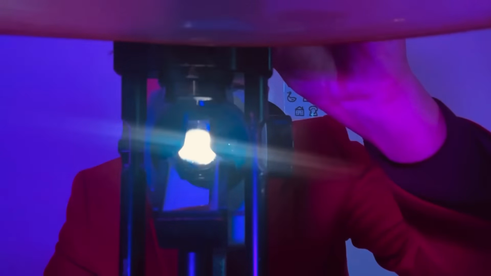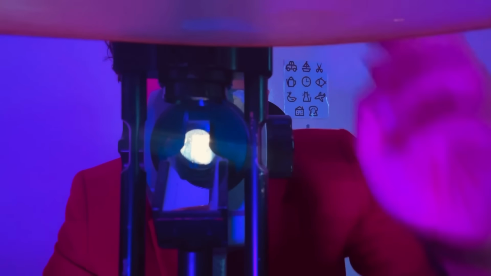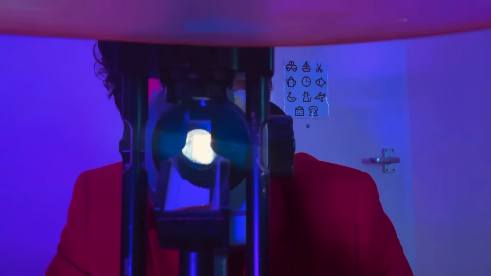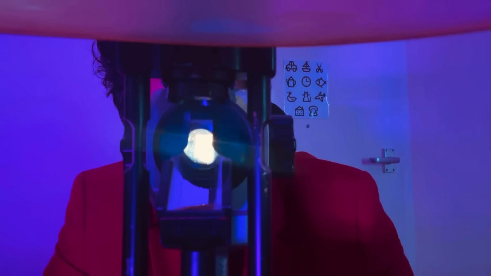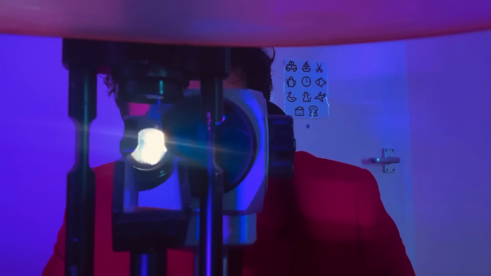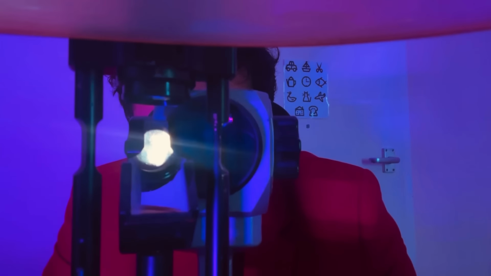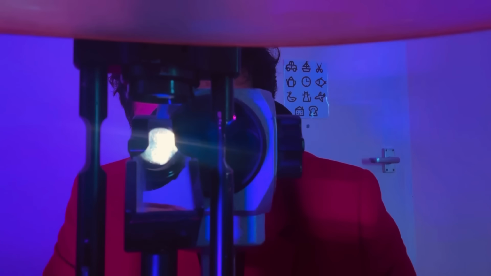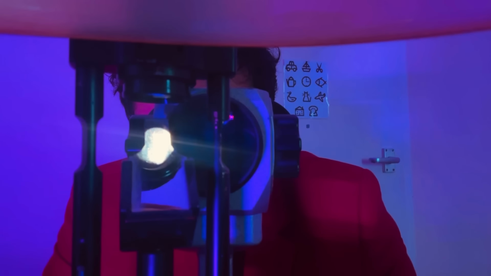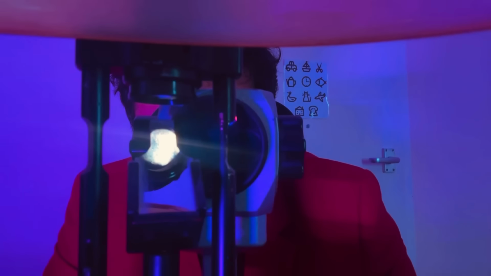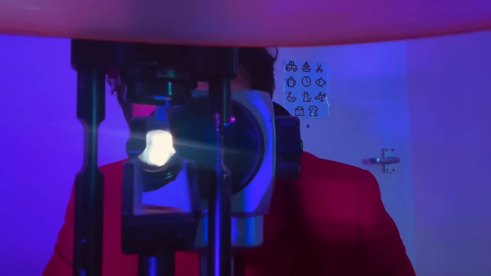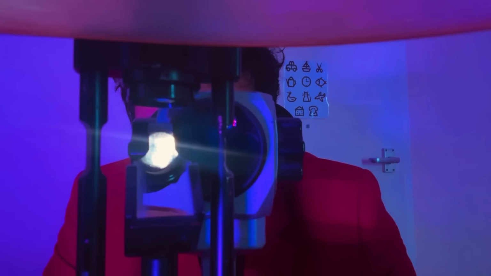Just have a look for any activity in the anterior chamber. Okay, just keep looking straight. Okay, no signs of any cells or flare in the anterior chamber. Excellent, no ocular redness.